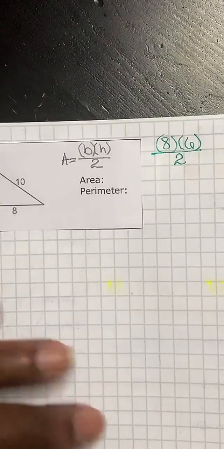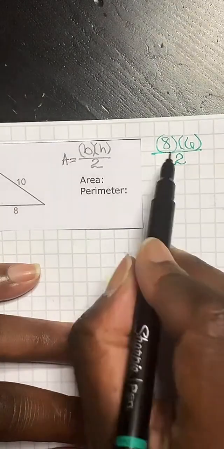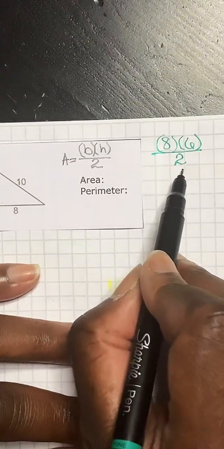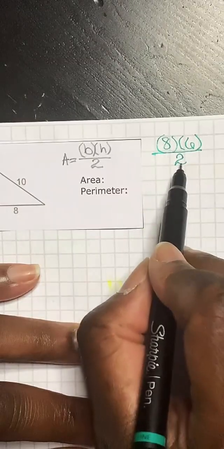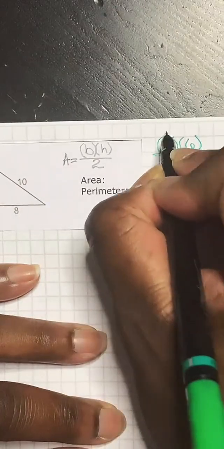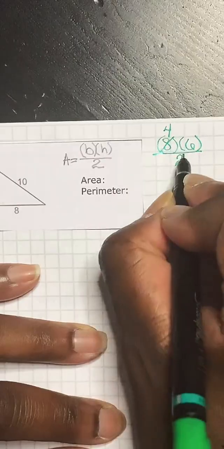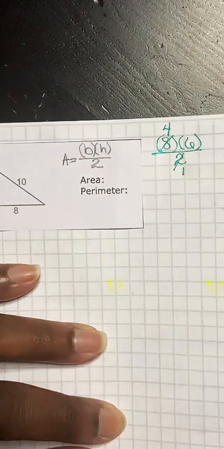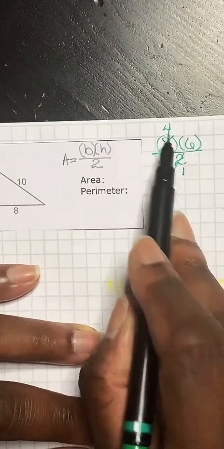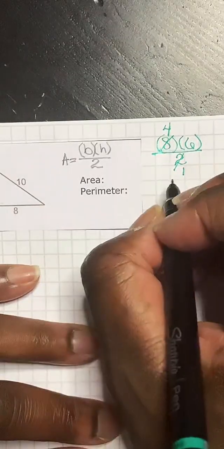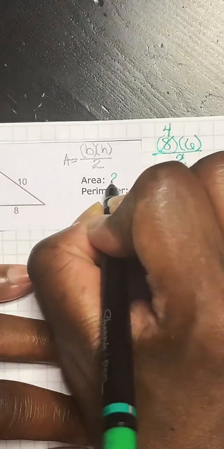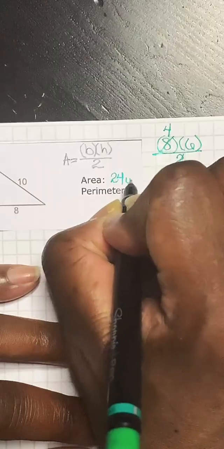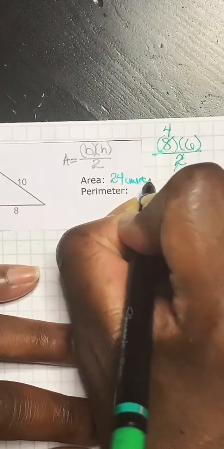Of course you could. Or you could reduce. 8 divided by 2 gives me 4. So this 2 is now a 1. What's left is 4 times 6. And 4 times 6 is 24 units. Or squared units.